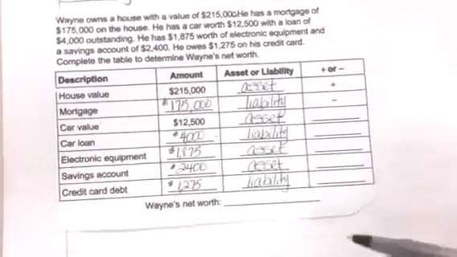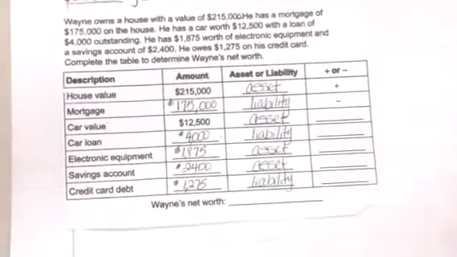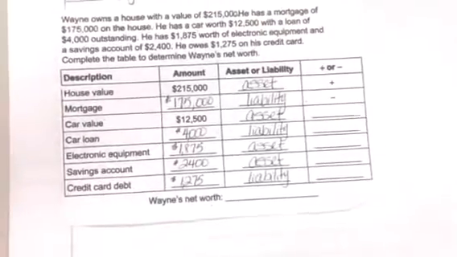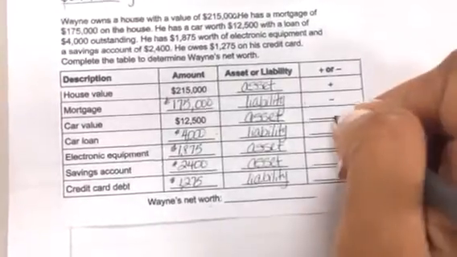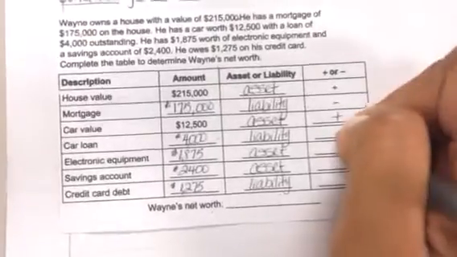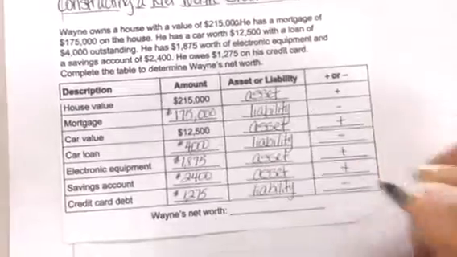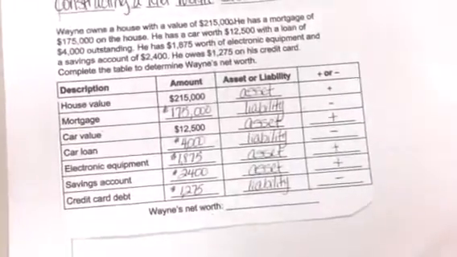Okay, our next column says positive or negative, or plus or minus. So assets are positives, liabilities are negatives. Everywhere you see an asset, put a plus. Everywhere you see a liability, put a minus. So you should have put plus, minus, plus, plus, minus.